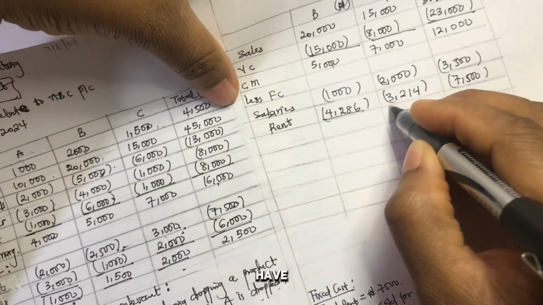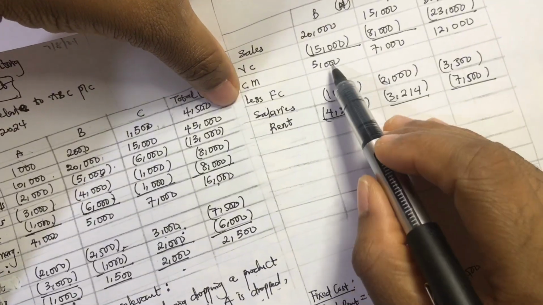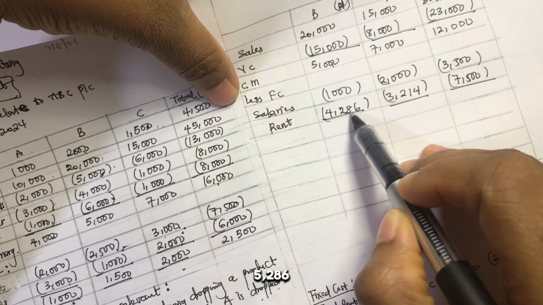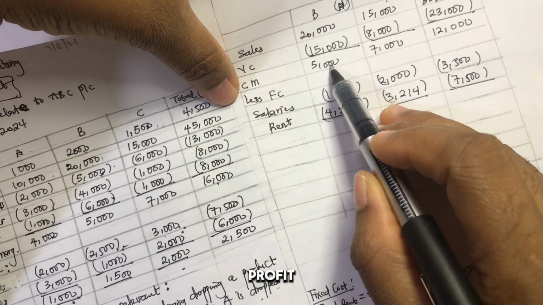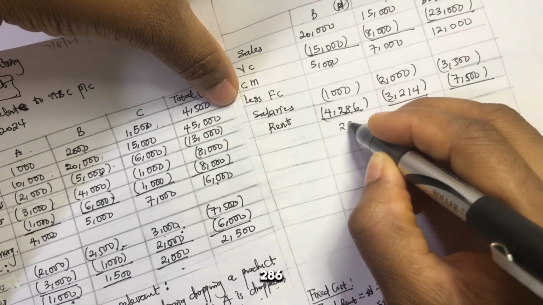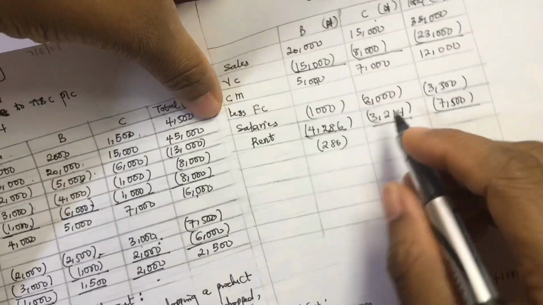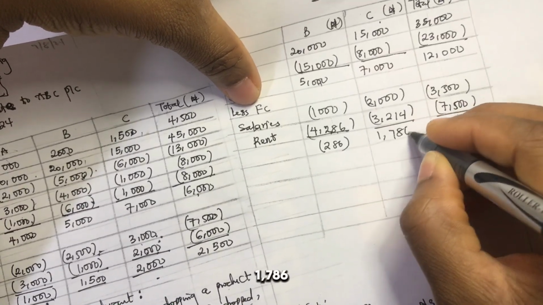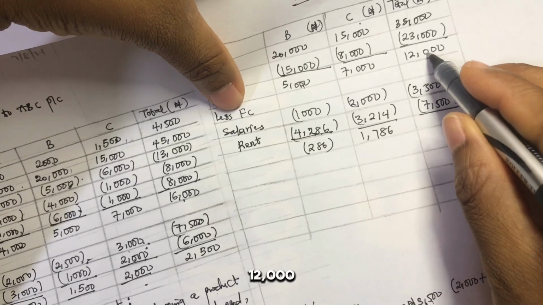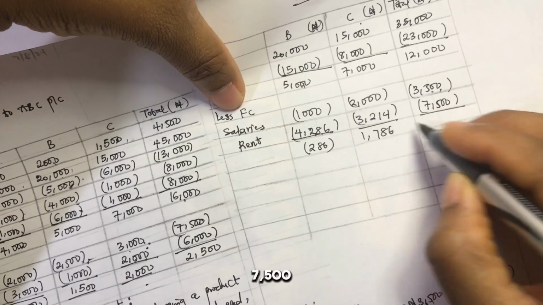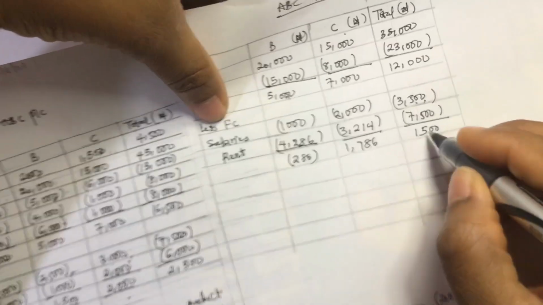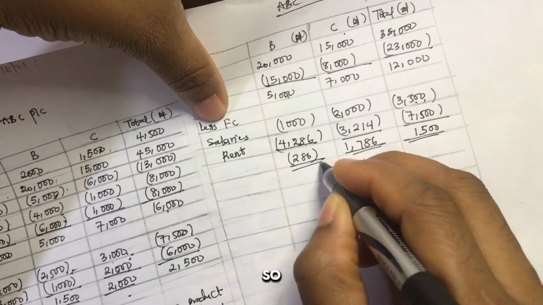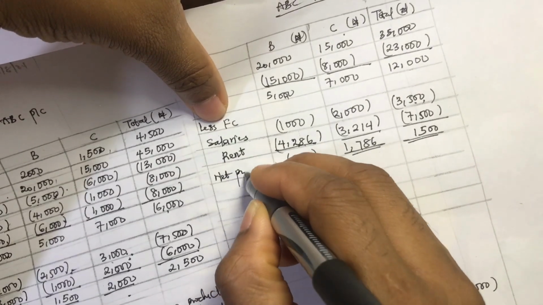These are expenses, so they have to be deducted. So this plus this is 5,286. So it is greater than the profit. So the difference is 286, which is a loss. This minus this will give me 1,786. And 12,000 minus 3,500 minus 7,500 will give me 1,500. So this is called my net profit.